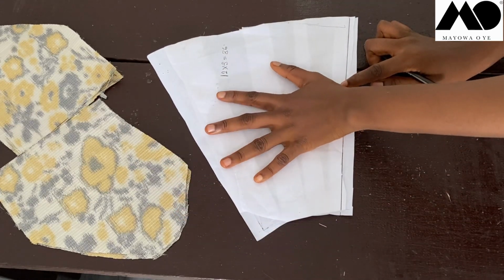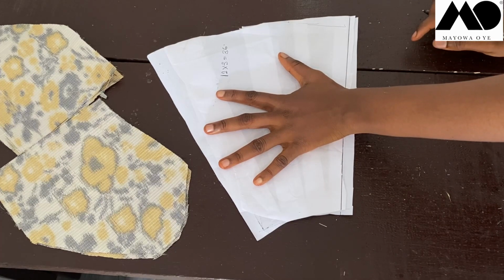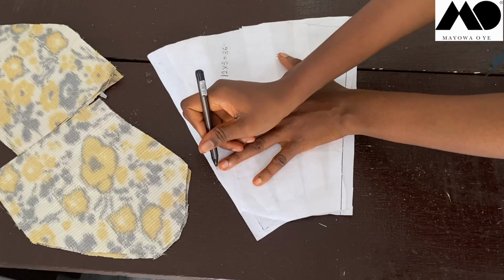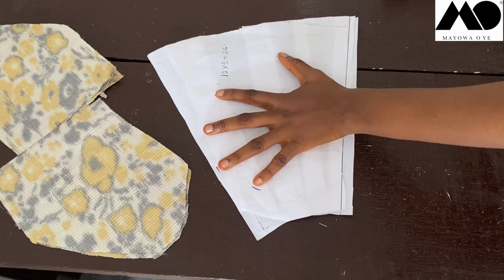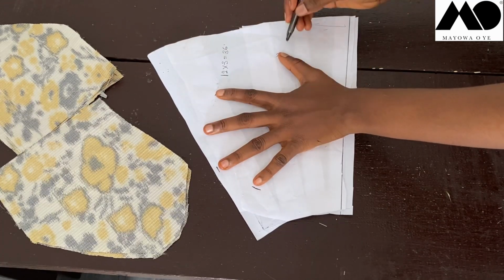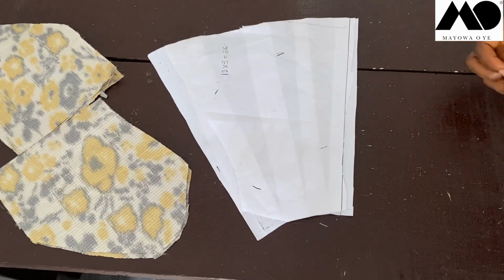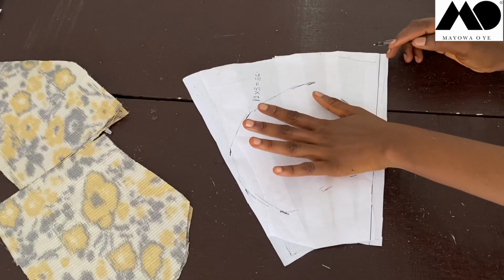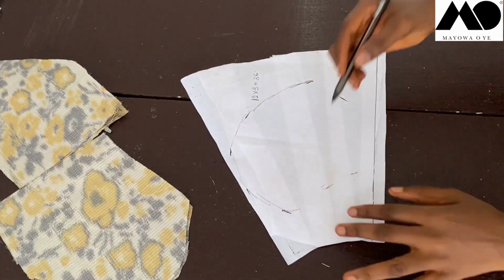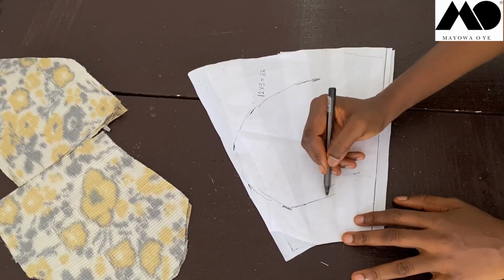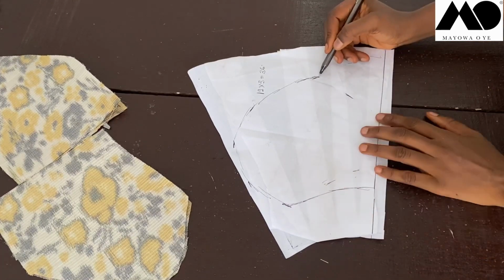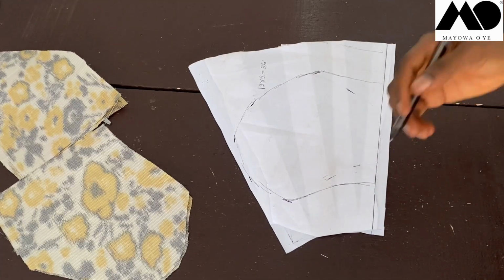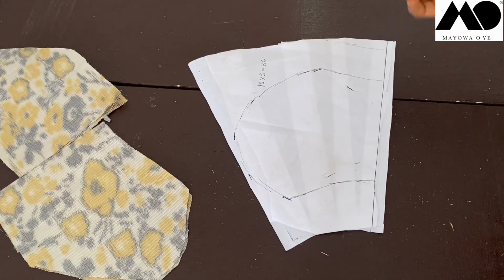So I'm going to place it like this and spread out my palm, and then I'll locate this point, this point, this point. I hope you got the drift. Once you locate it that way, you just connect. This is it connected, like my palm. You can just draw a straight line from here down, and then a straight line also down. That's how I draft my own pocket pattern.